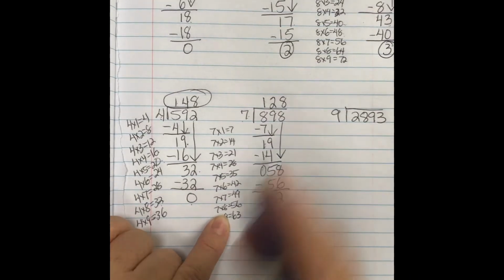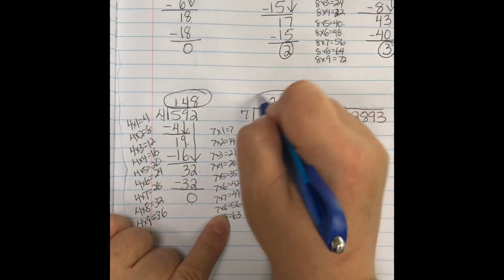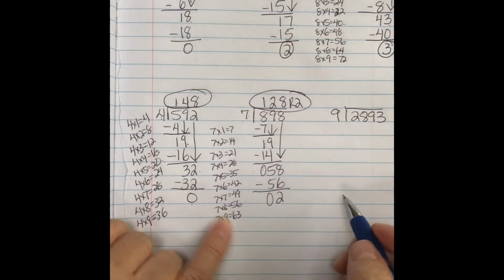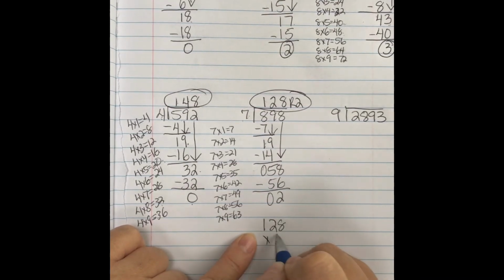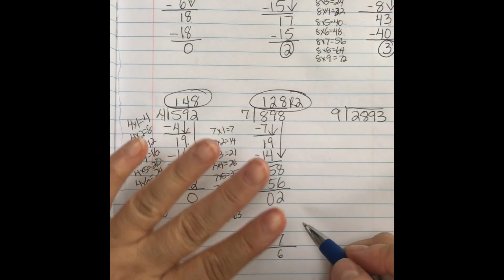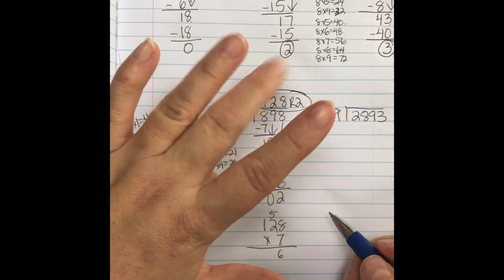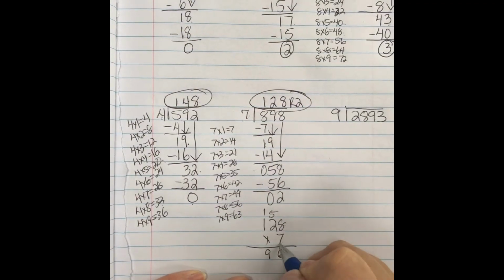I have 2 left over, no other numbers to bring down, so I know that that is my remainder of 2. Now, the way to check this, I wanted to show you when you have a remainder. So what you're going to do is 128 times 7 to check your work. 7 times 8 is 56. 7 times 2 is 14, plus 5, 15, 16, 17, 18, 19, 1, 9. 7 times 1 is 7, plus the 1 is 8.